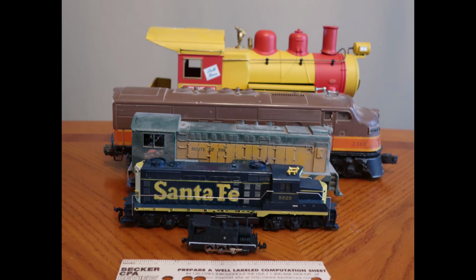My number 1 is preserved. I still do run it. It's just in a very well protected box. So that Santa Fe has a history with me. That's because it's the first new model railroad train I received, and I've kept it. It's now 60 years old and it still runs.